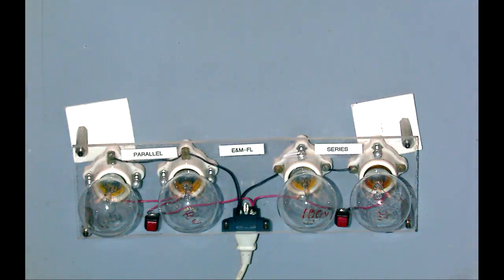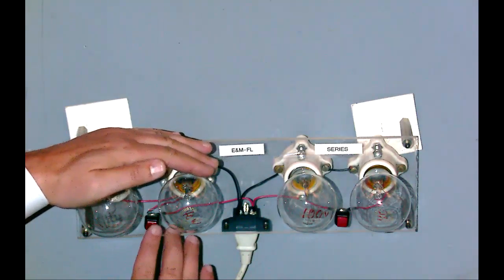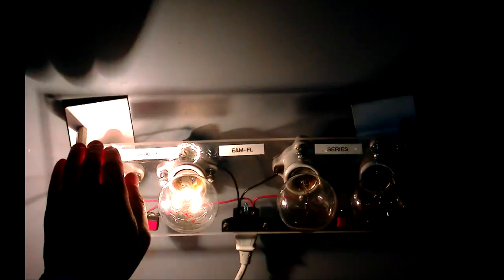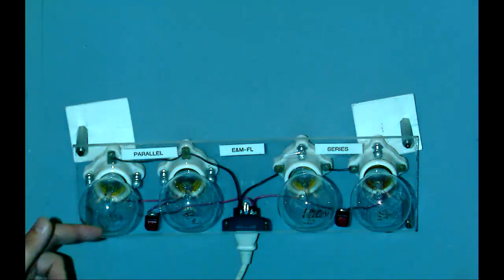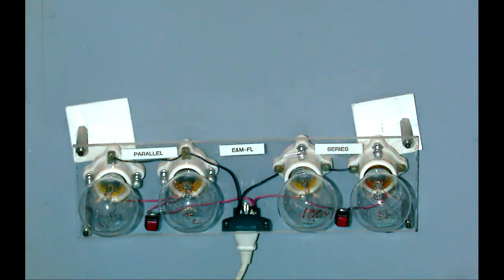They're bright, so you should kind of close your eyes a little. Which is harder to look at? This one? Of course, if it says 100 watts, it has to be brighter. That's what we use it for.